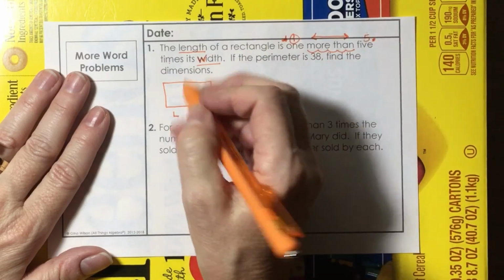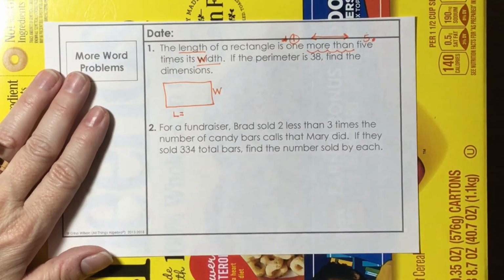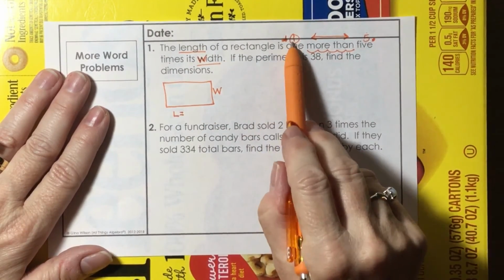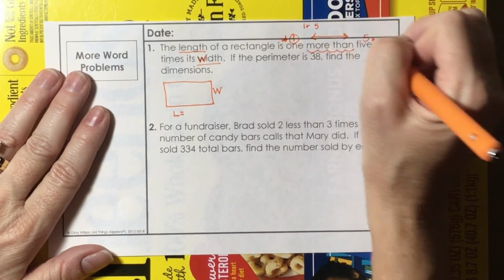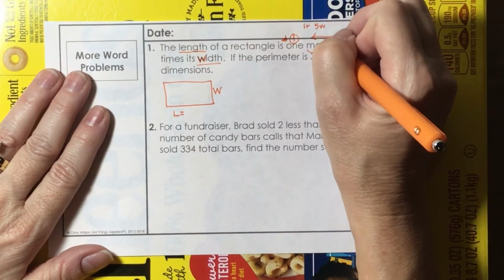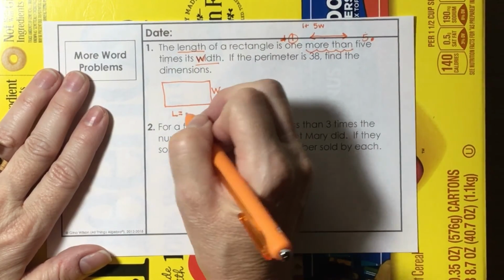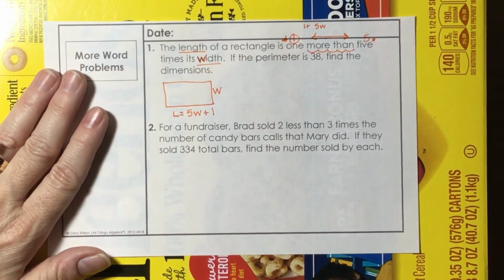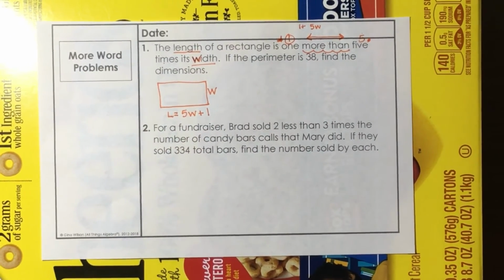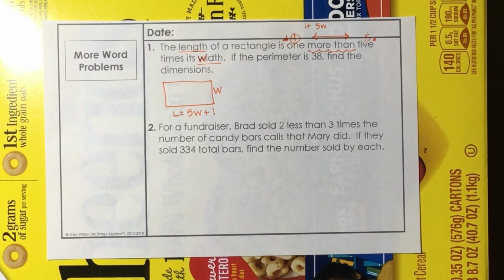Before I go on and read any more, let's go ahead and fill this information in. So this looks like 1 plus 5 times W. But this said to switch it, so that's really going to be 5W plus 1. Now, did it matter in this case? It really didn't. But when it comes to subtraction, it does. So if you just always swap them, then whenever you have subtraction, you'll be good. Okay? All right.